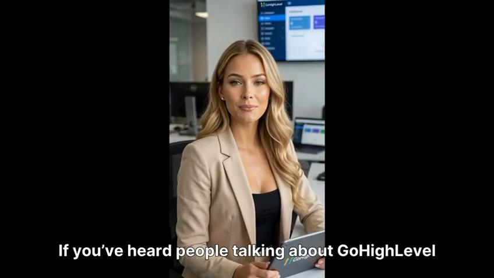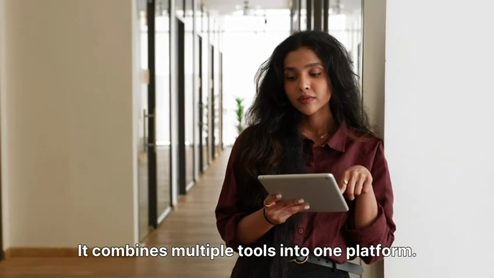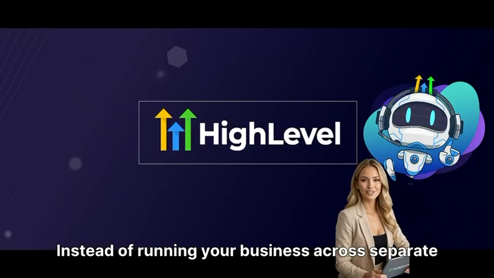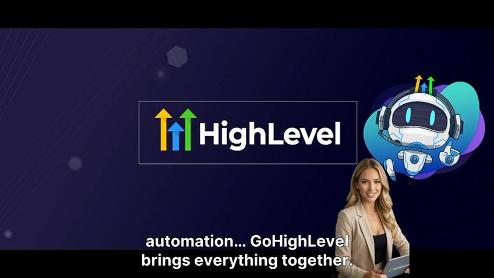If you've heard people talking about GoHighLevel a lot lately, there's a reason. It combines multiple tools into one platform, instead of running your business across separate apps. For CRM, texting, email, calendars, and automation, GoHighLevel brings everything together.